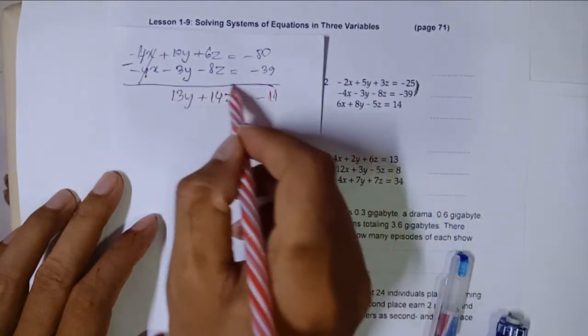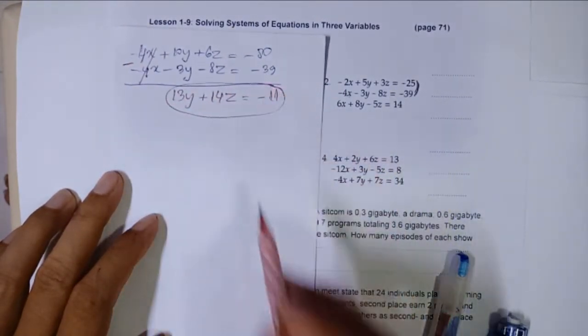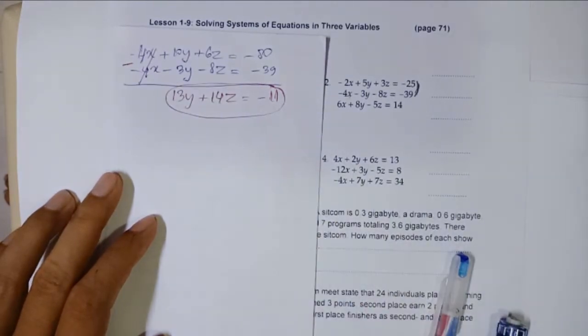So that's our first equation to be working on with the other pair.